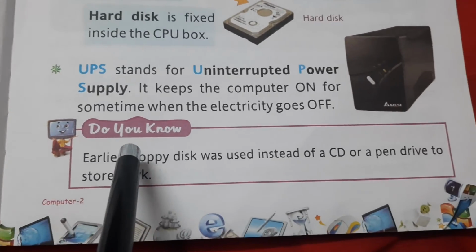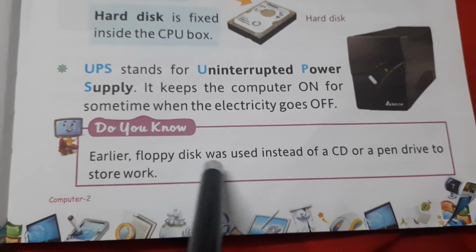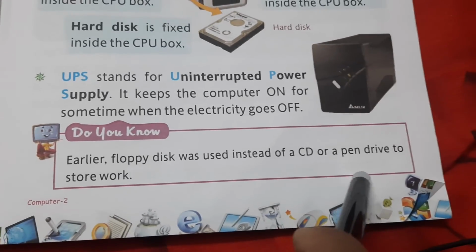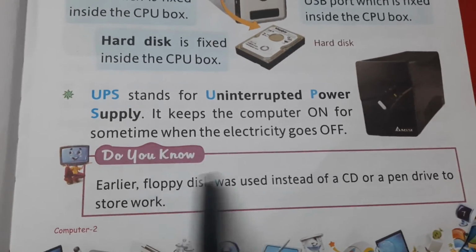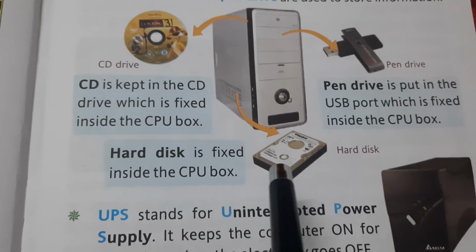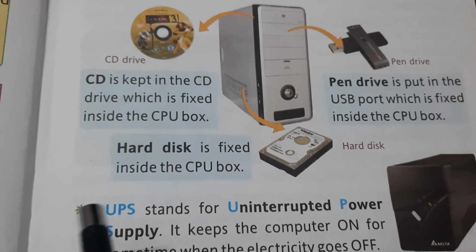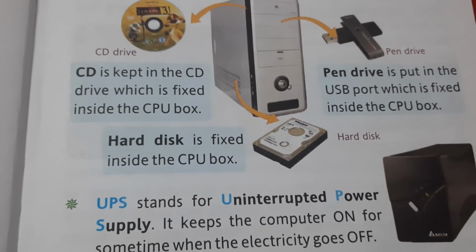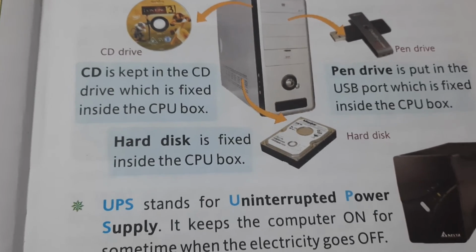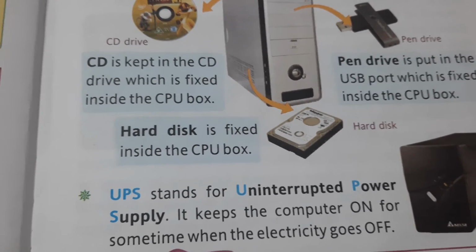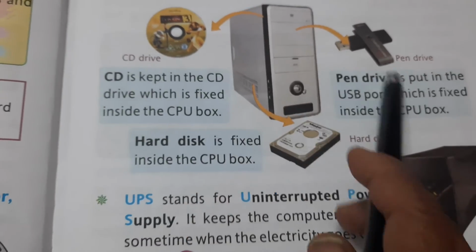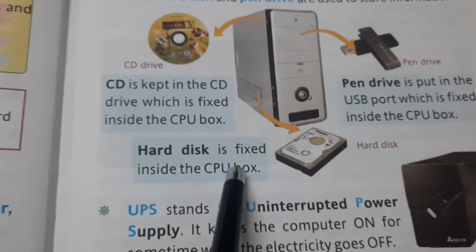Okay. Now, do you know earlier a floppy disk was used instead of a CD or a pen drive to store work. A floppy disk was somewhere like this, but very light, it had very little weight, and it was used for saving the information and taking it from one place to another. Okay, but now we don't see much of the floppy disk. We see these three storage devices.